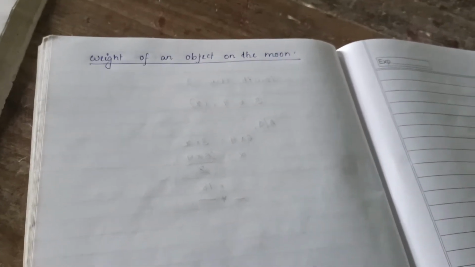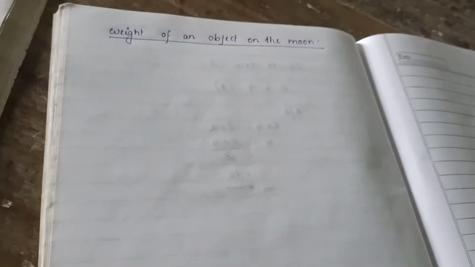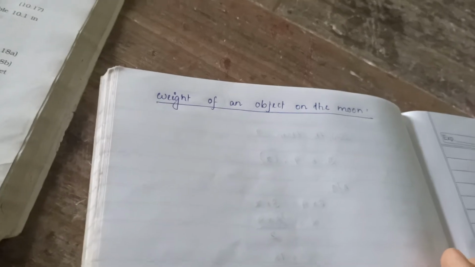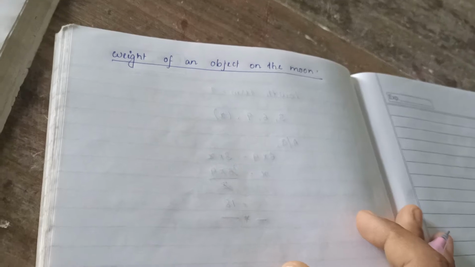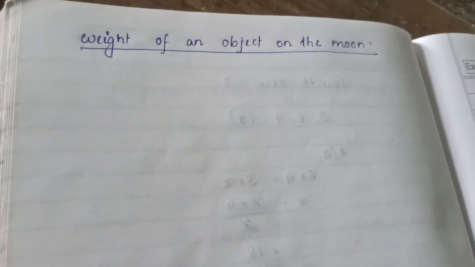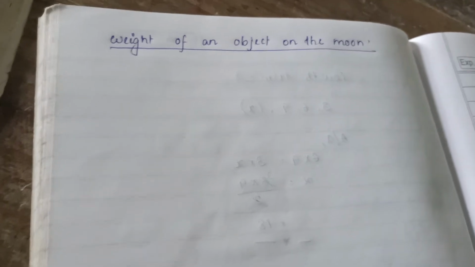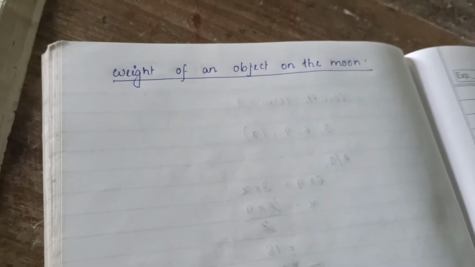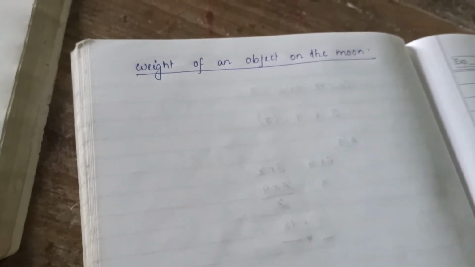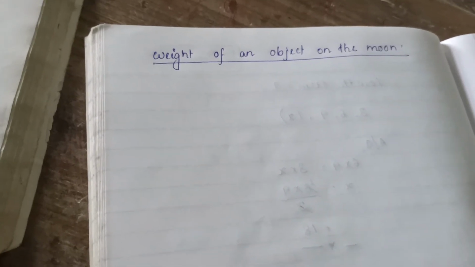So, as in our last class, we have learned about the differences of mass and weight. Today, we will calculate what can be the weight of an object on the surface of the moon. Basically, students, we have learned that the weight of an object on the earth is the force with which the earth attracts every other object towards it. In the same way, the weight of an object on the moon is the force with which the moon attracts other objects. We know that the mass of the moon is less than that of the earth, and due to this reason the moon will exert less force of attraction on other objects.